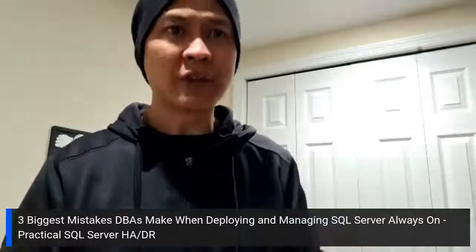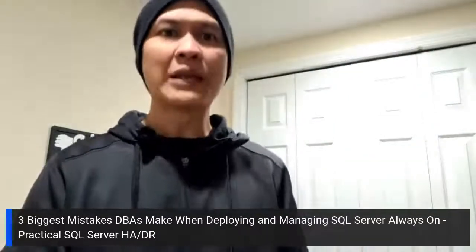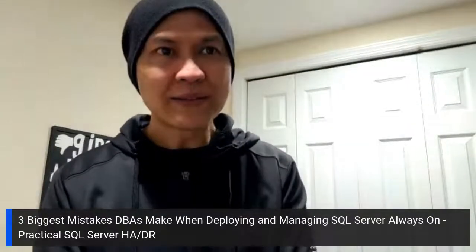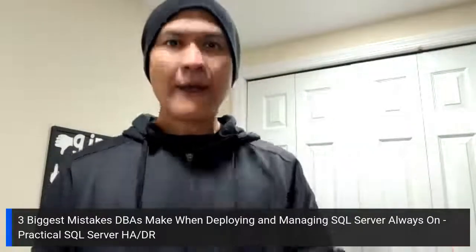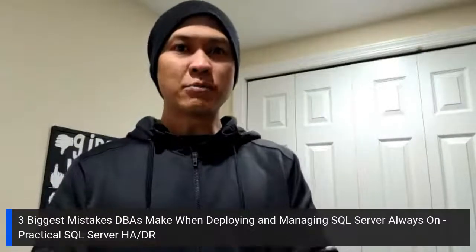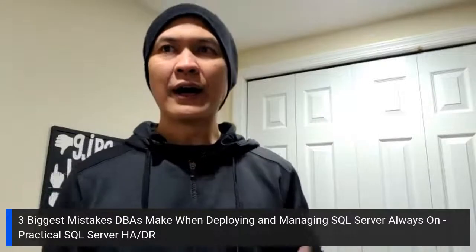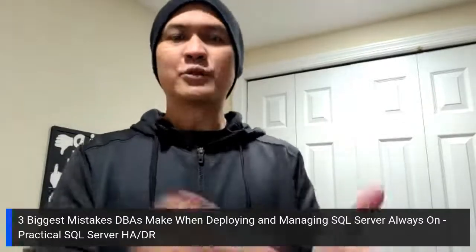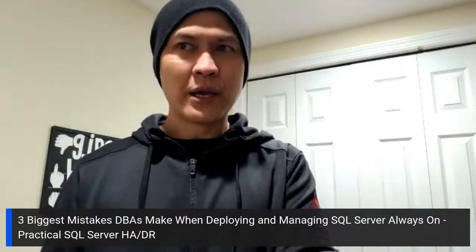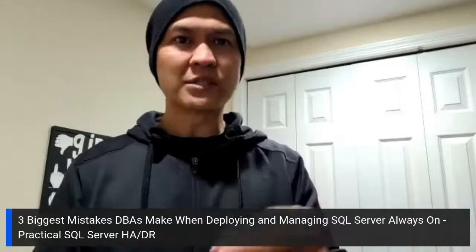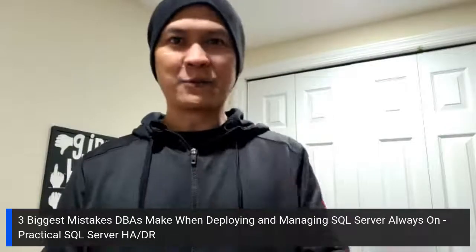Why do we have a failover cluster in the first place? Why do we have an availability group in the first place? Why do we have a failover clustered instance? Why do we need HA? And it's easy to simply deploy a solution if our goal is simply to deploy the solution. But understand this, unless a technical solution solves a business problem, it doesn't really matter.